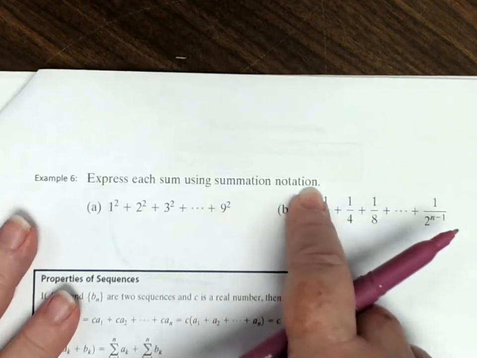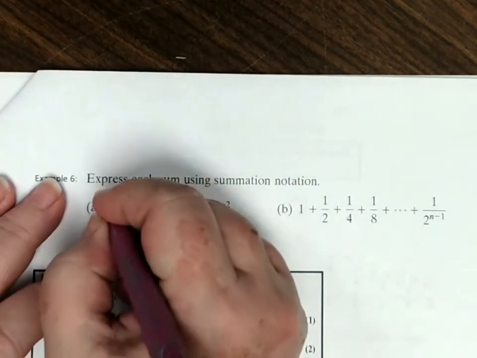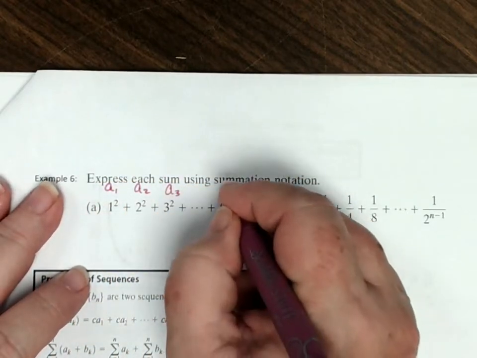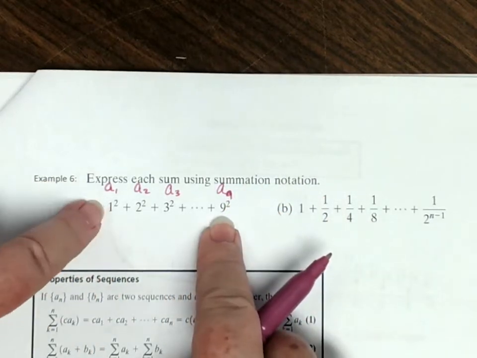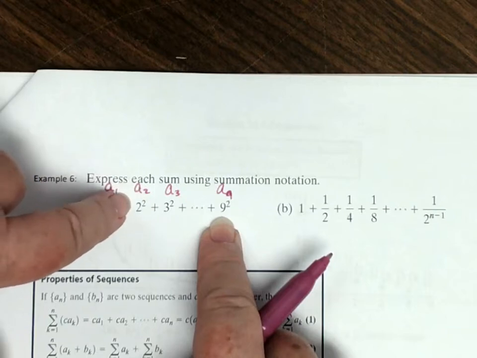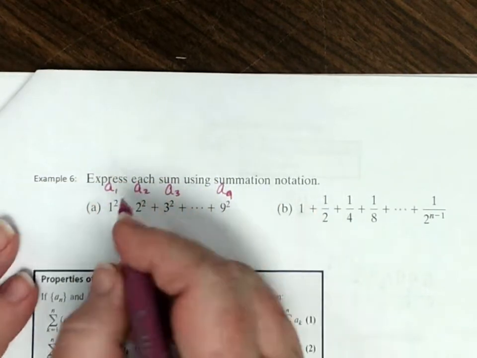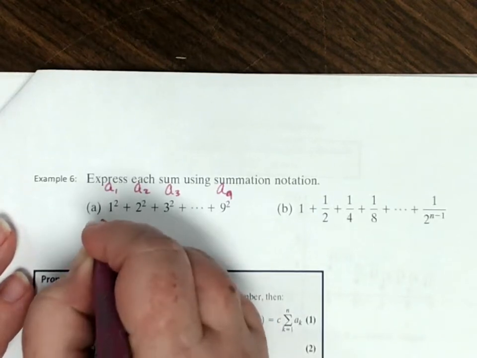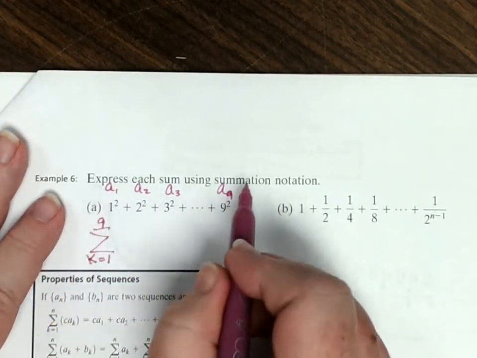Sometimes, however, they wrote out the sum and they want us to write the summation notation. So if we take a look at this, this is a sub 1, a sub 2, a sub 3, all the way to a sub 9. And how do I know that it's 9? Because the 1 matched, the 2 matched, the 3 matched, and the 9 matches. So this one, we're going to go from k equals 1 up to 9, because we've only got 9 terms. We go from the first to the 9th.